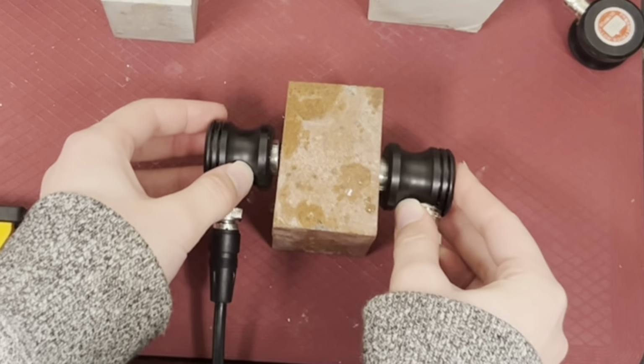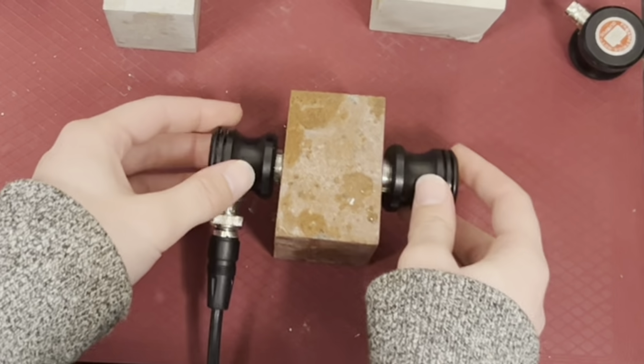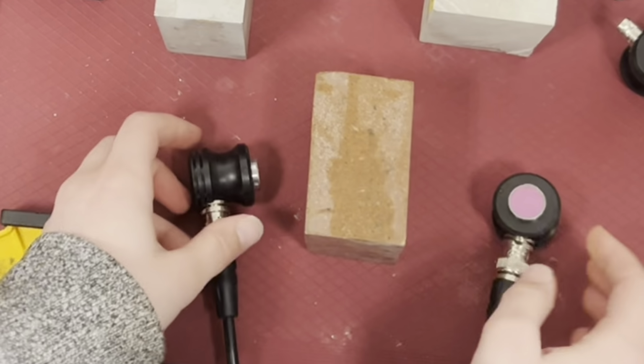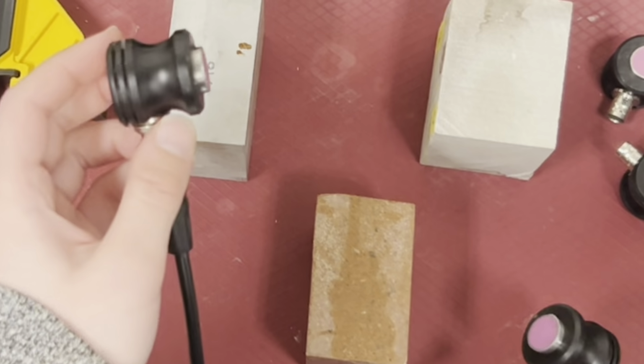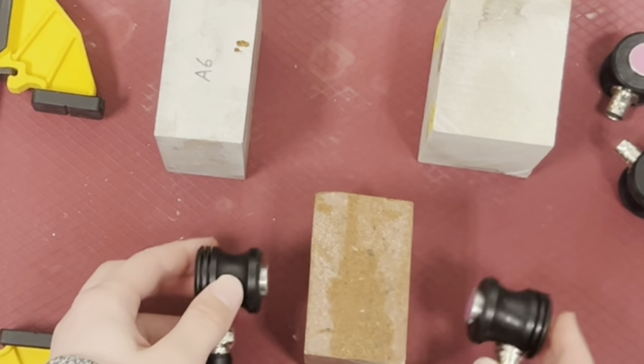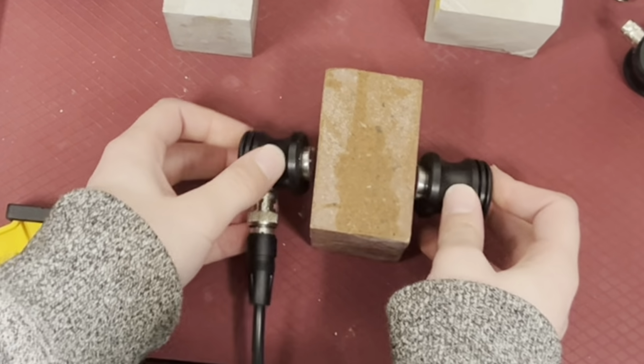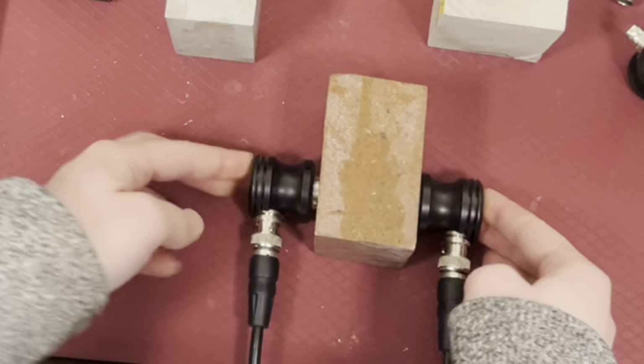We need 2 transducers that are perfectly in line with each other. And so if we have our nice flat sample, then we can take our two transducers, our transmitter and our receiver, and we can place them in a way that they are perfectly aligned with each other on either side of the rock.